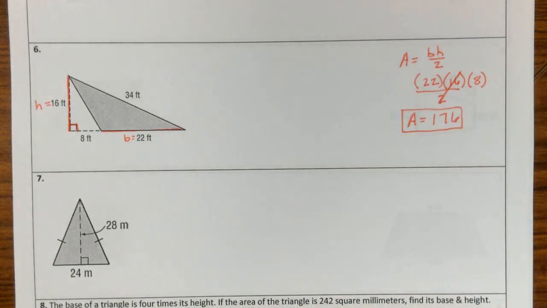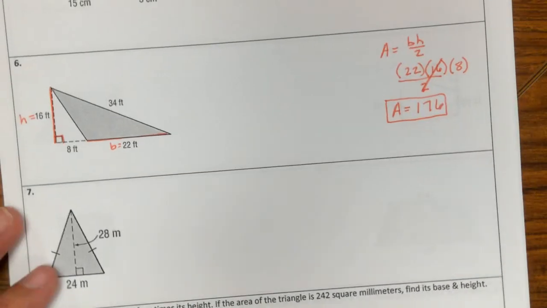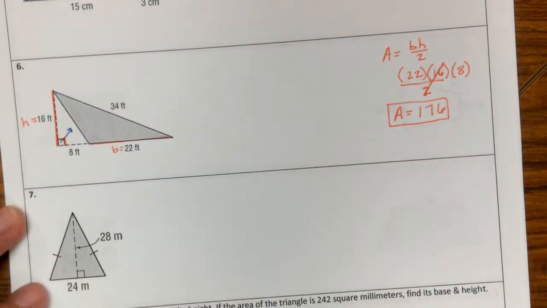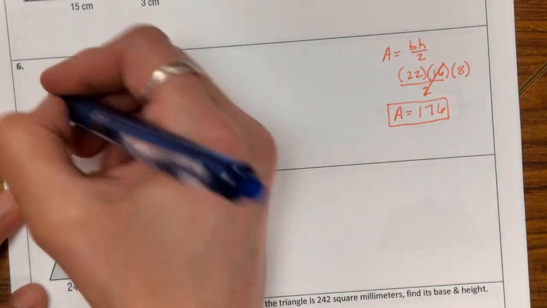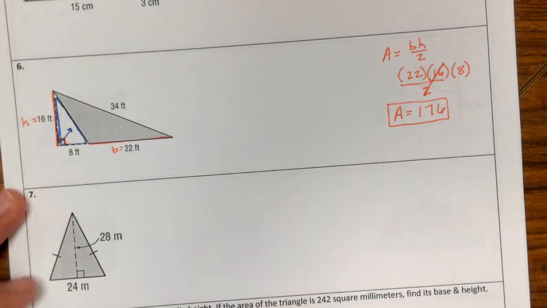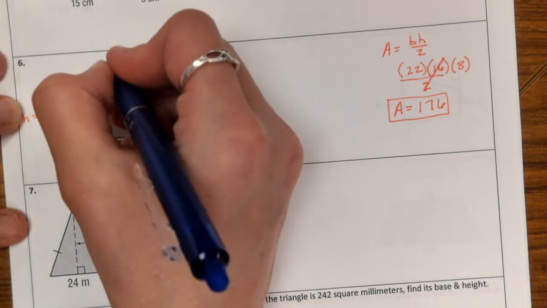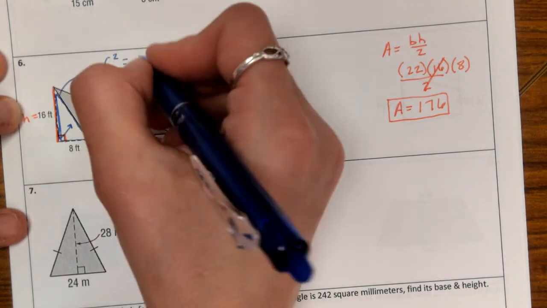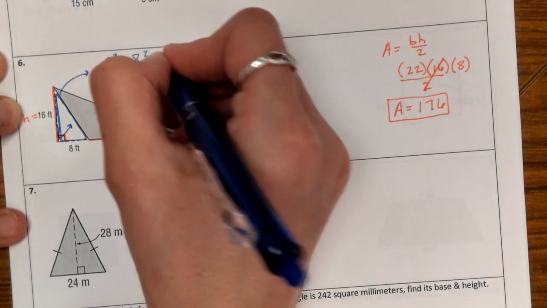Go use Pythagorean theorem to find the third side there, which will wind up being the hypotenuse of our triangle. Okay? Go do that on your own, round to the nearest thousandths. I'm going to very quickly go through it. So here, looking for the hypotenuse, C squared is equal to 8 squared plus 16 squared.